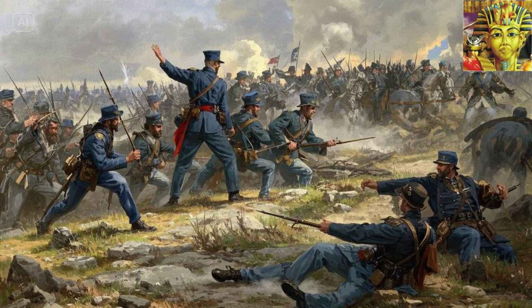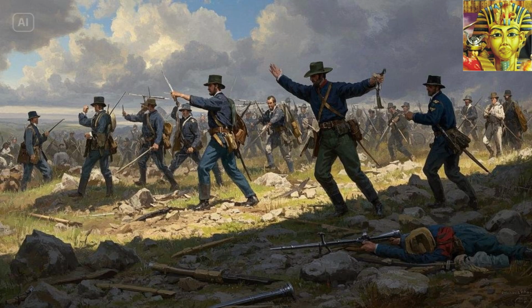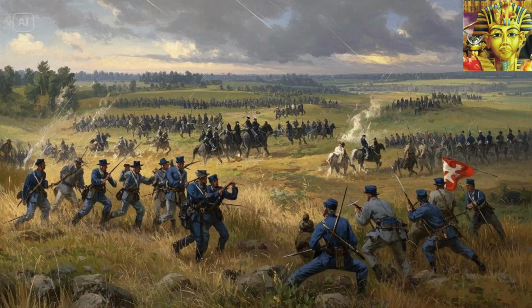Logistical challenges. The terrain also posed significant logistical challenges for both armies. Supplying troops with food, ammunition, and medical supplies was difficult due to the lack of roads and the dense forests.